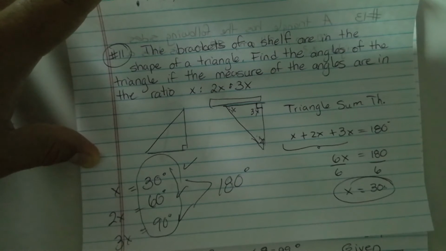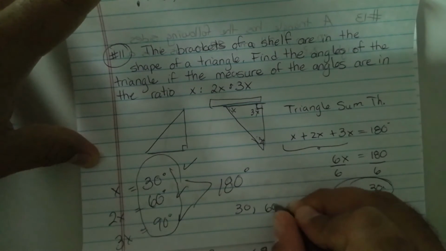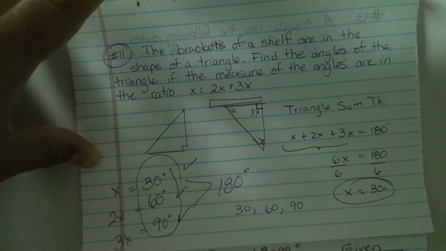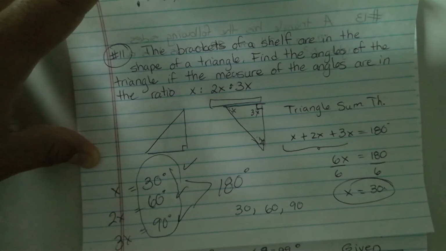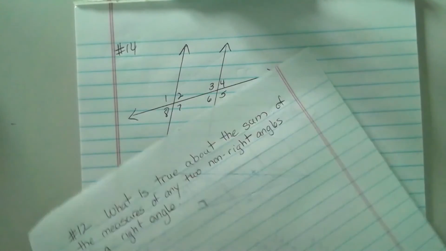How do we write that for the answer? Well, when you write it, just put 30, comma, 60, comma, and 90, and I understand it. Because regardless, I have to go back and double check what you put to the correct answer. Any questions with number 11? No. We're good? Let's look at number 12.